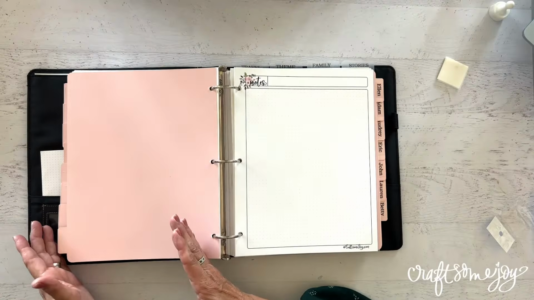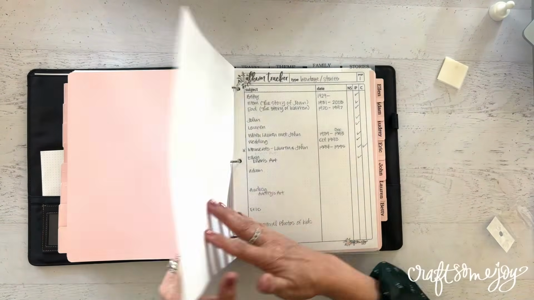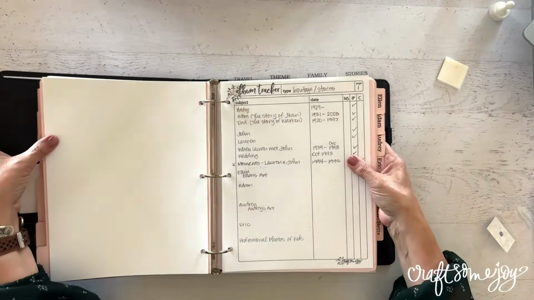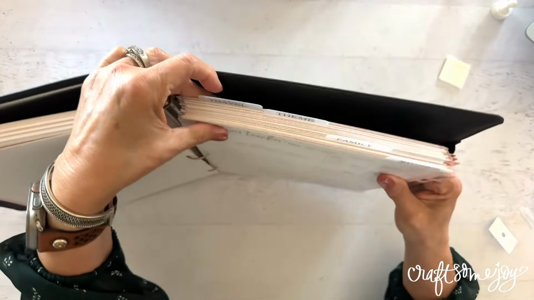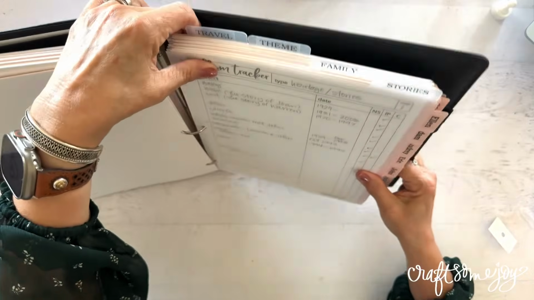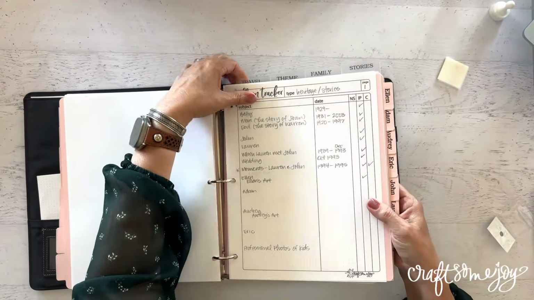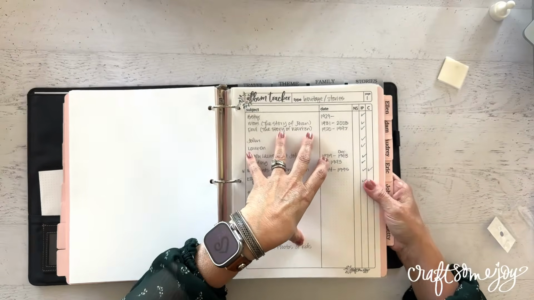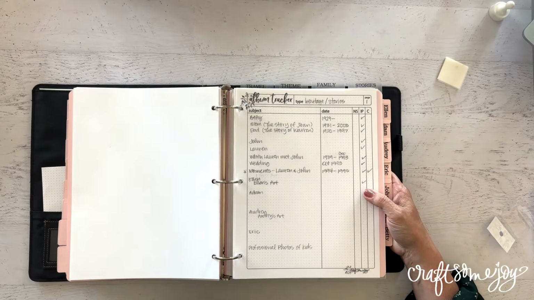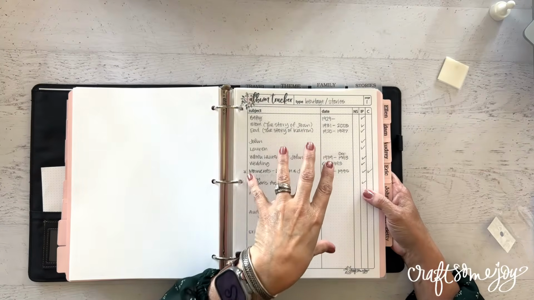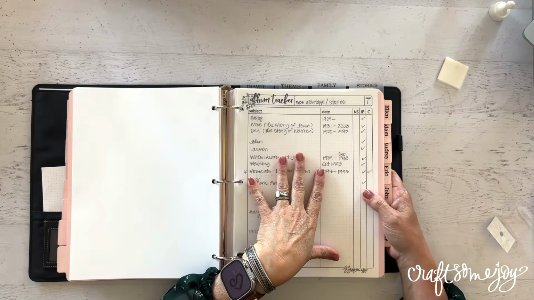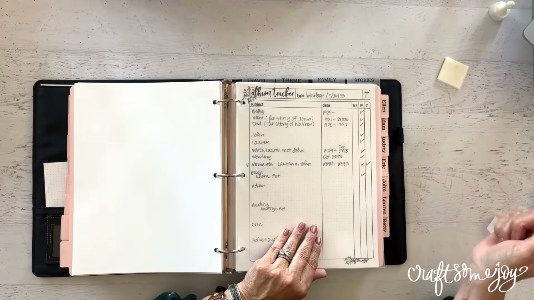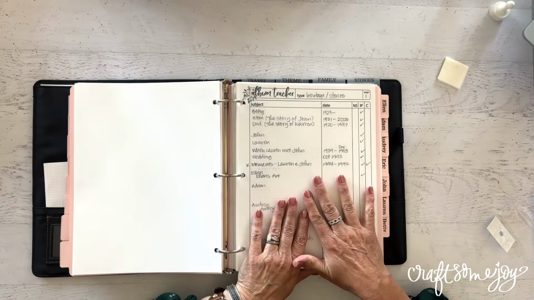So after your forms, then comes the workhorse. This part of the binder, this last half right here, really is your brain on paper. This is where you take all the things that you're working on and you have a clear way of seeing them on forms visually. So you can keep track, you can check off, you can do all the things.